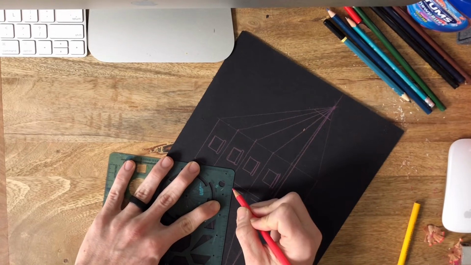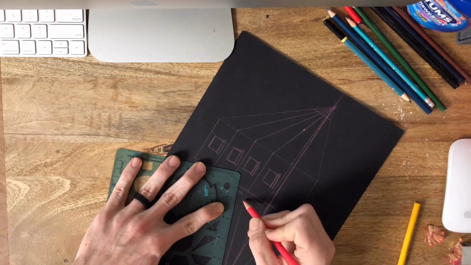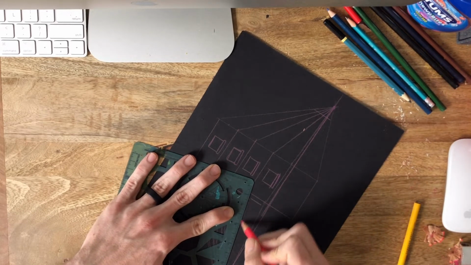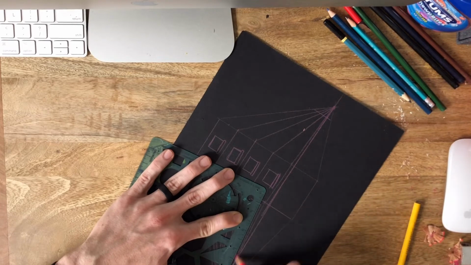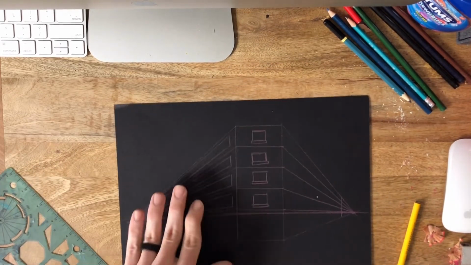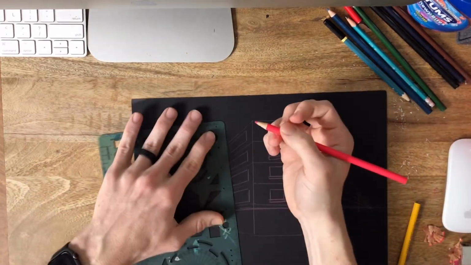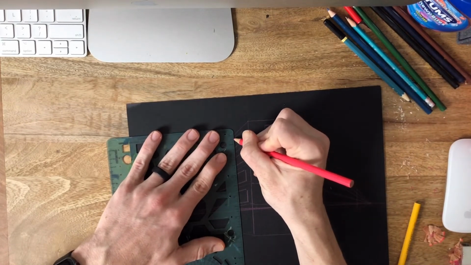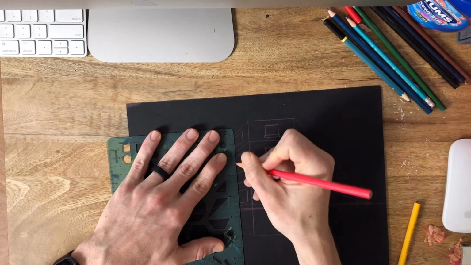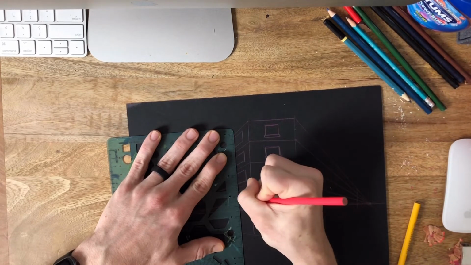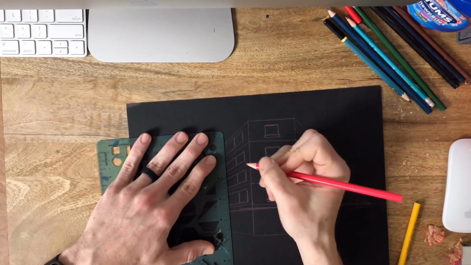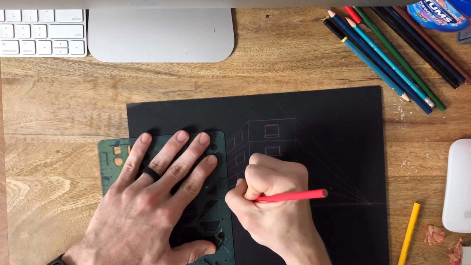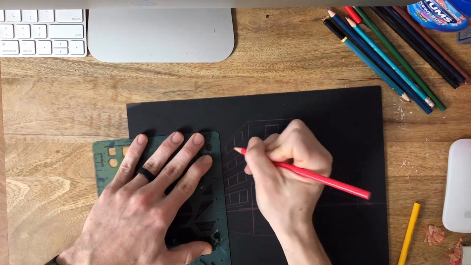And the reason why is when I go to put in my vertical lines, I think it goes a little bit faster. There's a couple different ways. So now I have these guidelines inside of here. So what I'm gonna do now is go vertical, vertical, vertical, vertical. Then I'm gonna slide over. I'm gonna make my windows over here. Vertical, vertical, vertical, vertical. I'm staying between those guidelines I just made.